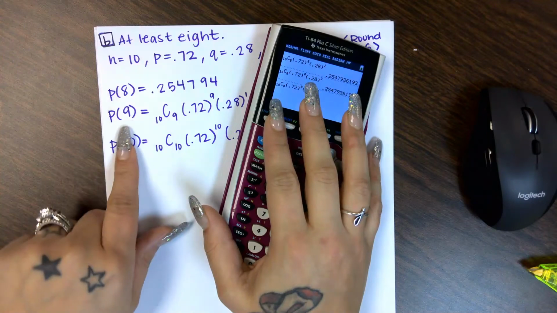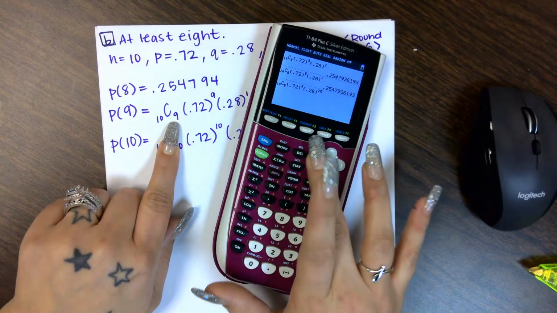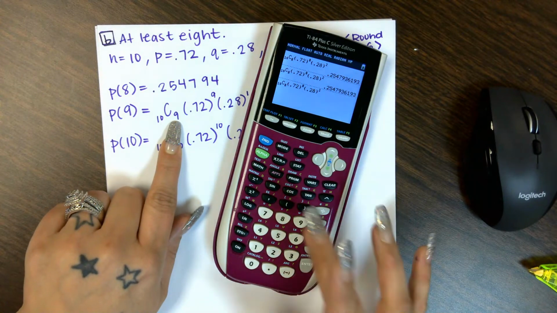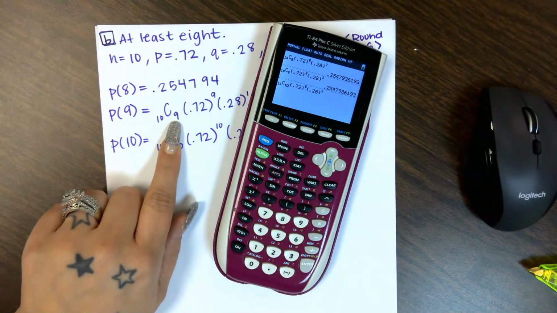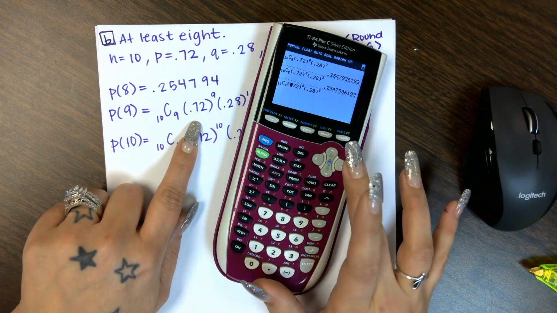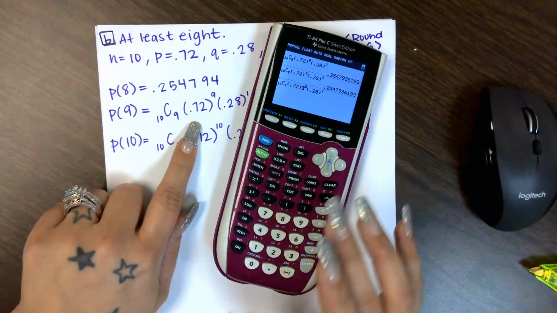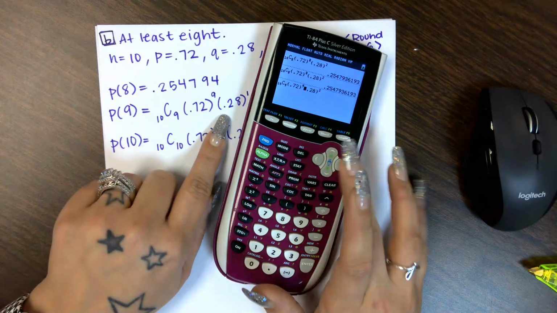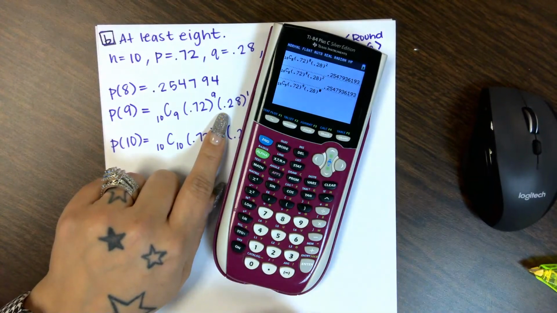Now I want to figure out the probability of 9. So I use my cursor and go all the way here, where that was an 8. Now it's a 9. Then I scoot over because nothing changed until that exponent. Now it's a 9. Then I go all the way over to this other exponent, and now it's a 1.